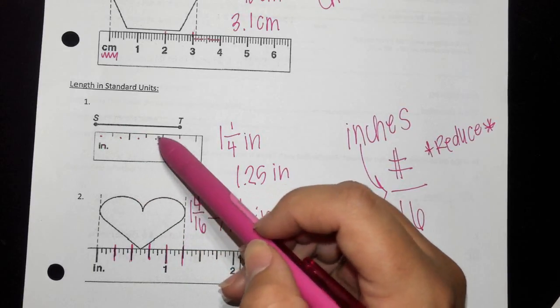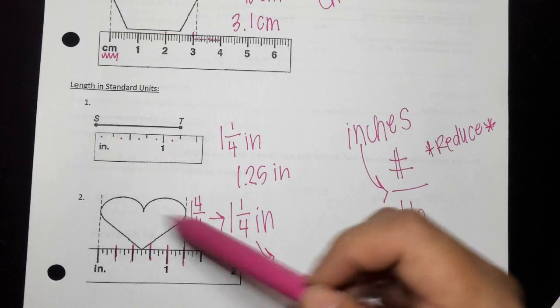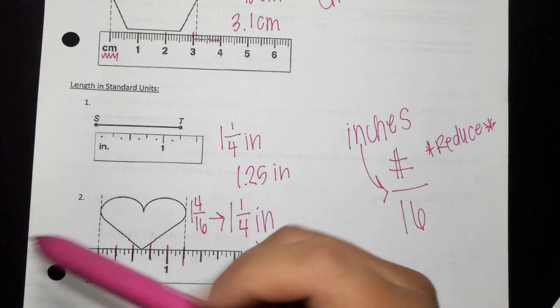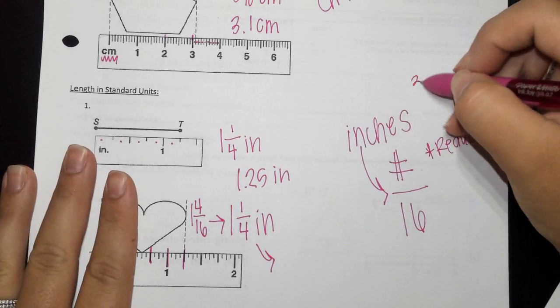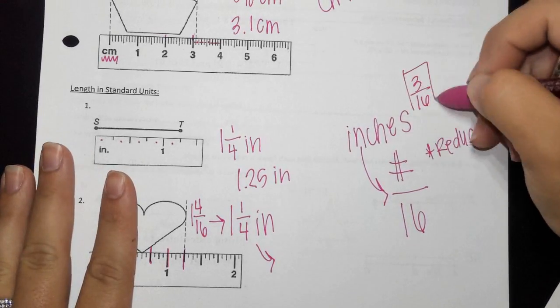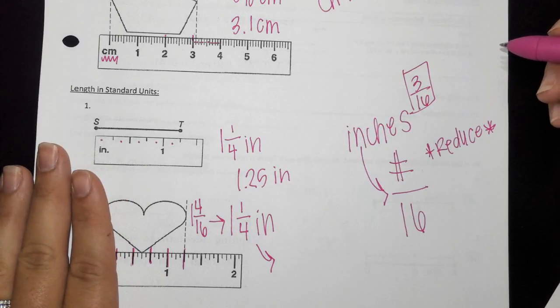But for the bottom, do you see this? 1, 2, 3, 4. You can count this in fourths or in 16ths if it has all the little ones. Yes, Tariq. If you count all the spaces up and then divide by 16, but if it doesn't reduce, like 3 over 16 doesn't reduce, you just keep it like that. So it doesn't matter how many spaces as long as they're over 16. You have to count the spaces.